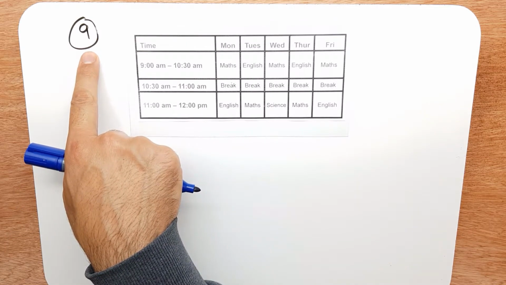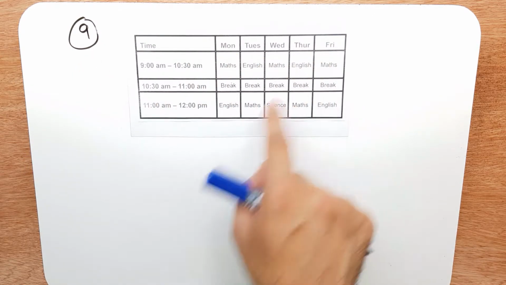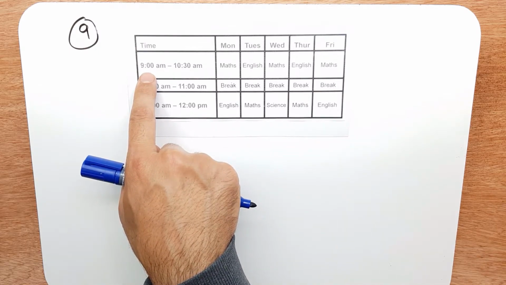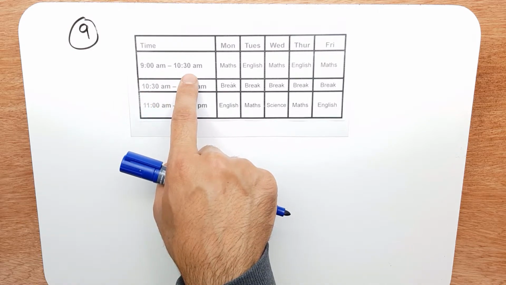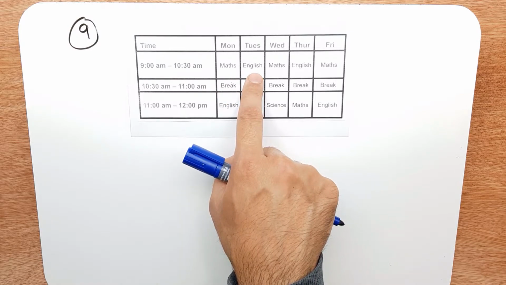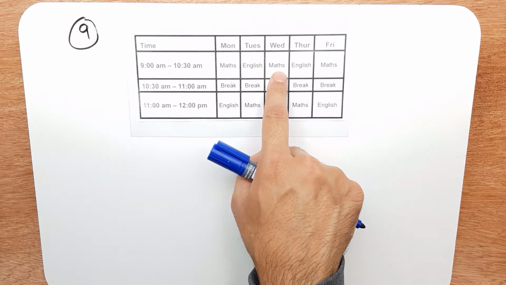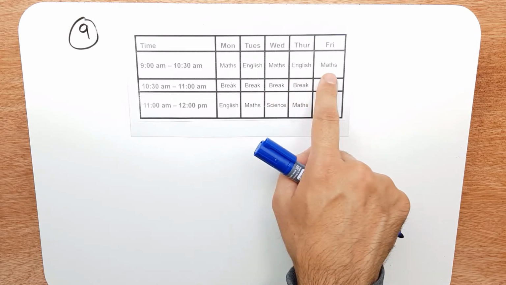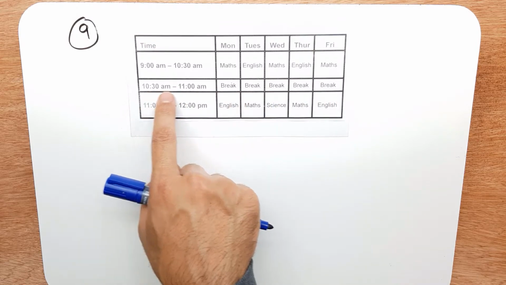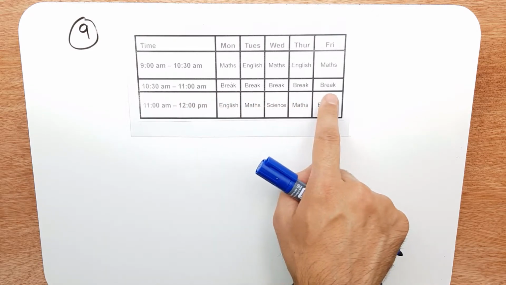In question 9, we're given Chen's timetable for Monday through to Friday. And if you have a look, in the morning before the break between 9 and 10:30, they have maths on a Monday, English on a Tuesday, maths on a Wednesday, English on a Thursday, and maths on a Friday. Then between 10:30 and 11, they have a break every day.